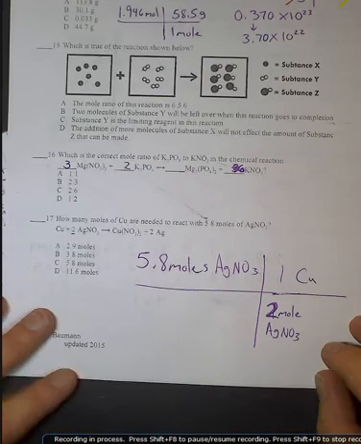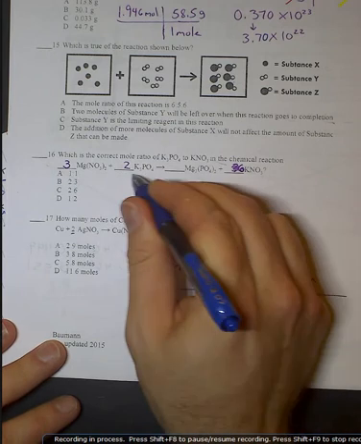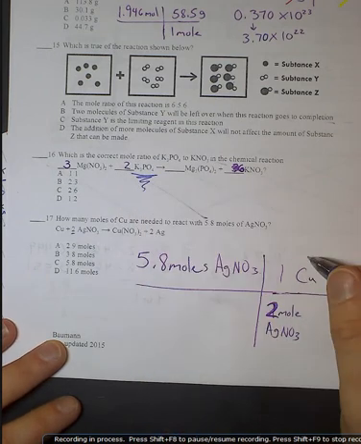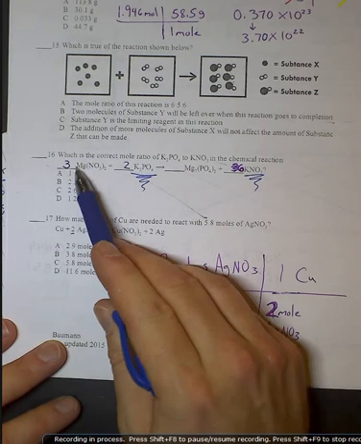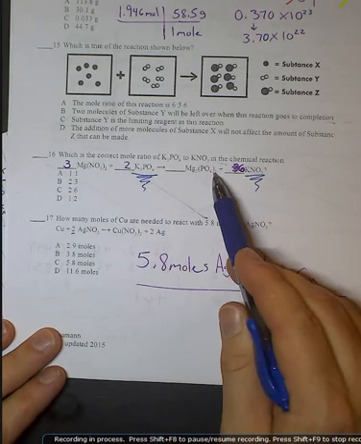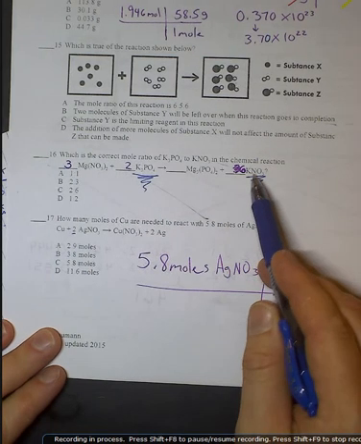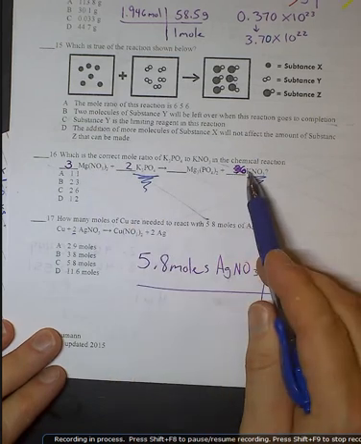16. What is the correct mole ratio for K3PO4, potassium phosphate, to KNO3? 3 magnesiums. 3 magnesiums. 2 nitrogens. 3 times 2, 6 nitrogens. Okay.